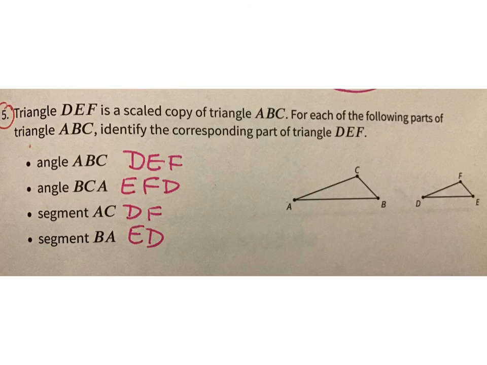And then with our last question, it's asking you to identify the corresponding parts. And again, important thing here is we remember how we're naming these things. Angle ABC would be here. Its corresponding angle would be angle DEF. And notice again, no dashes, no commas, no nothing between those letters. We just name them in order.